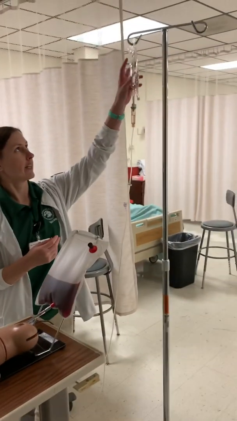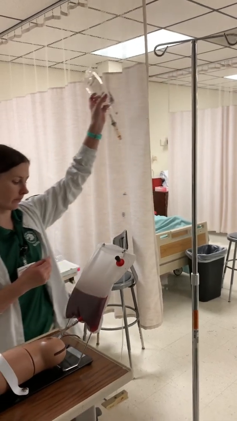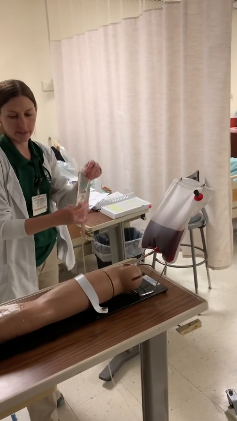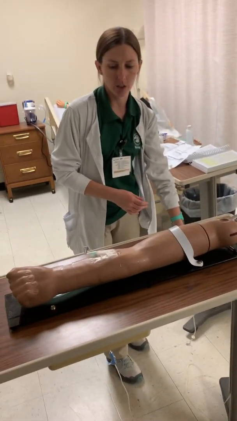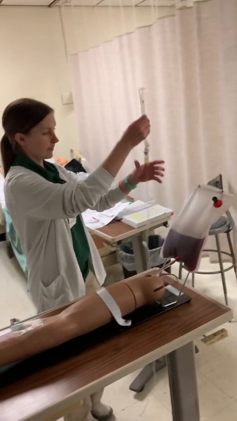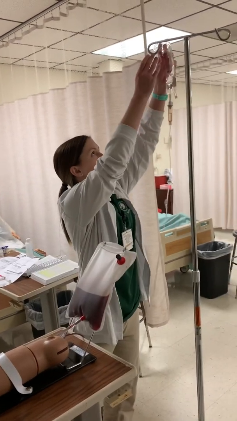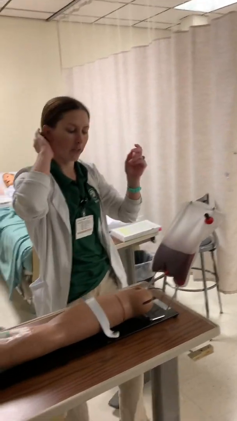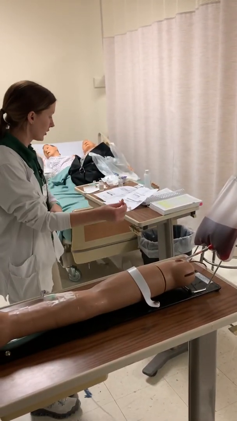And then I want to check for patency, so I want to lower the bag of fluids below the level of the arm and check for blood return. And there's blood return, so the IV is patent. All right, and now we are ready to start giving our medication.